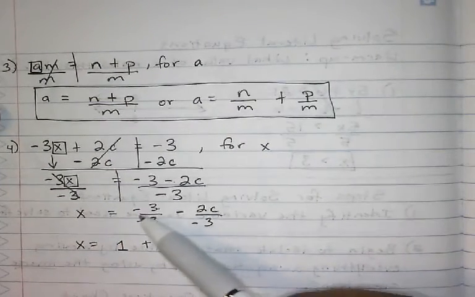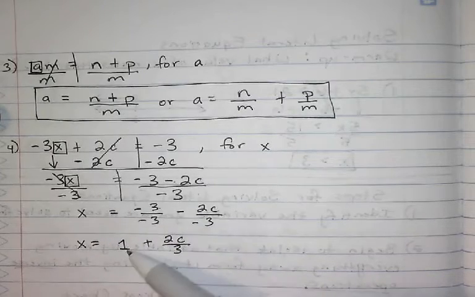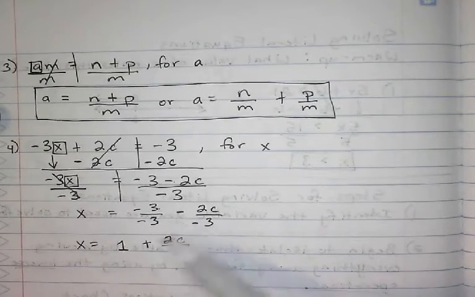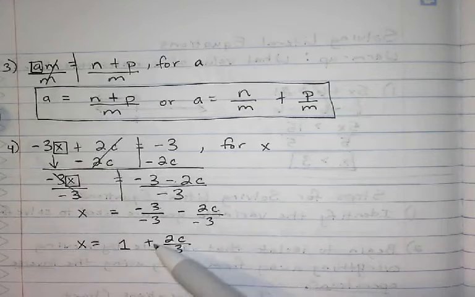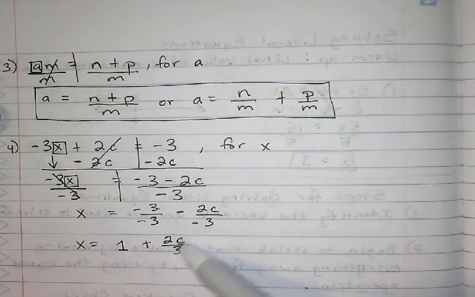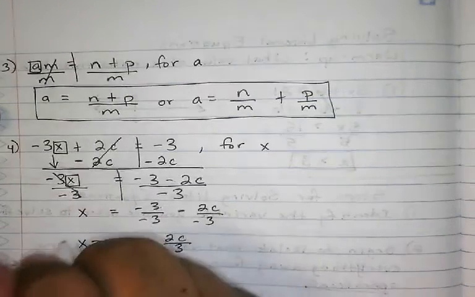So negative 3 divided by negative 3 turned into 1, because negative and negative turned into positive. 2c divided by 3 just comes down right here. So that's what your equation would look like.